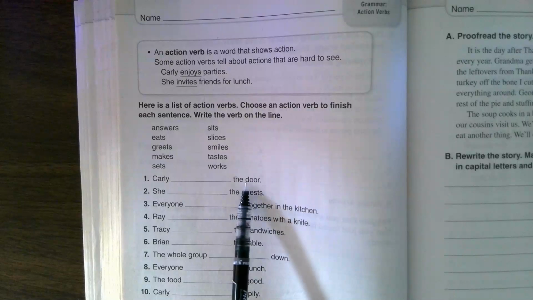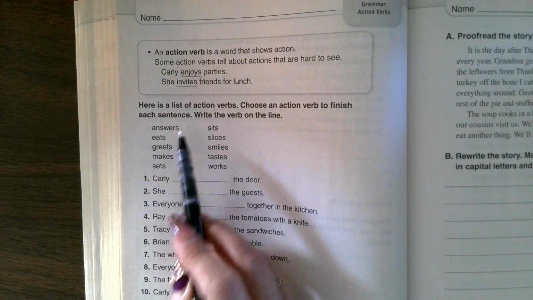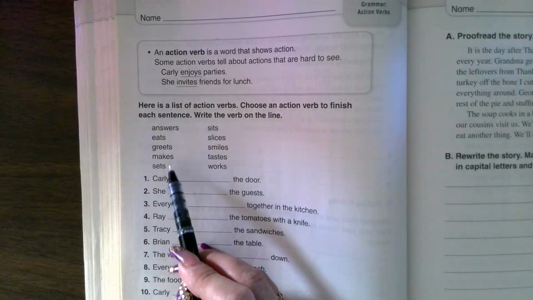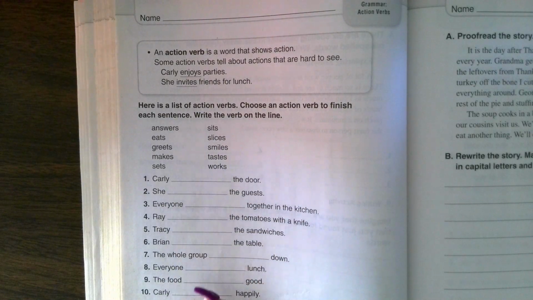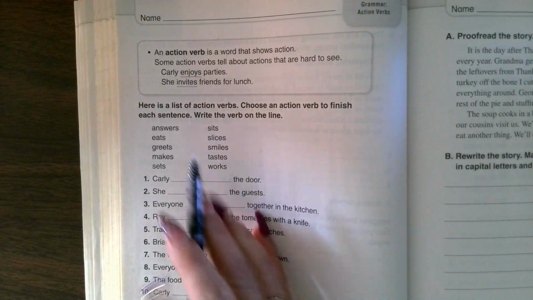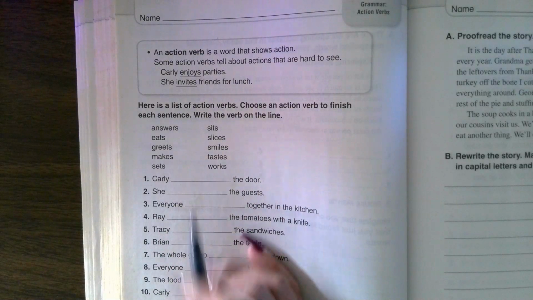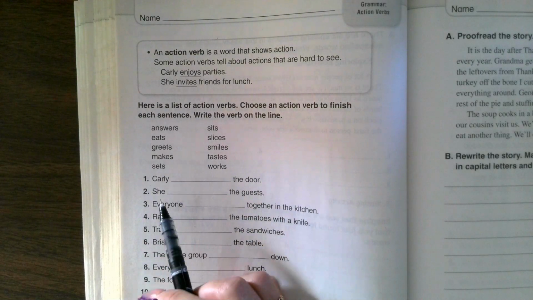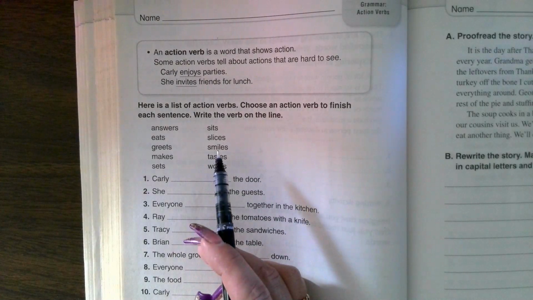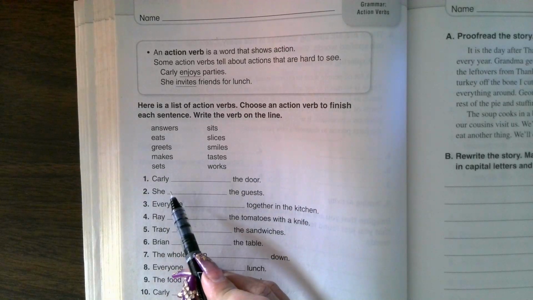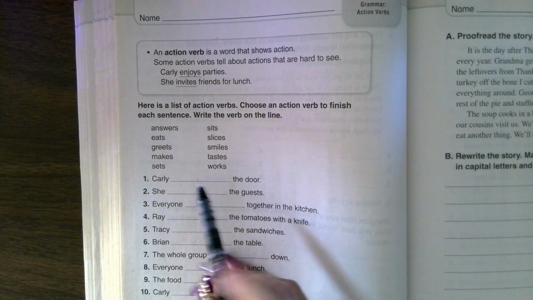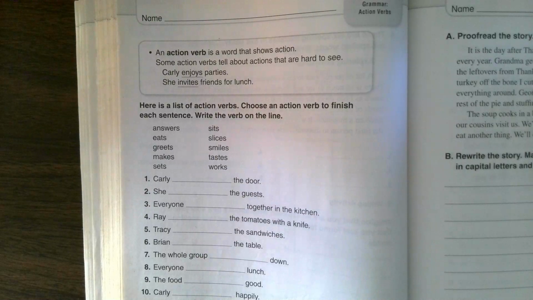Carly blank the door. Now notice all these verbs are going to have an S on the end, and that is because each subject of each one of your sentences is singular. And so when you have a singular subject, you use a plural noun. When you have a plural subject, you use a singular noun. So if these were plural, like Carly and her friends blank the door, then you would have a singular subject, okay?